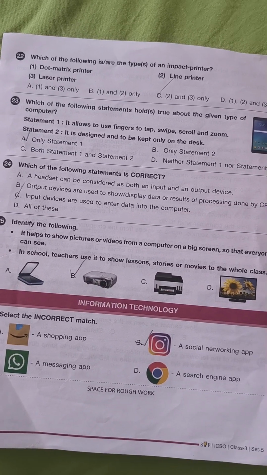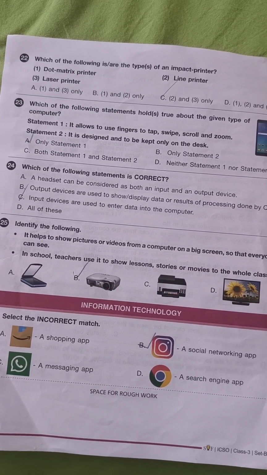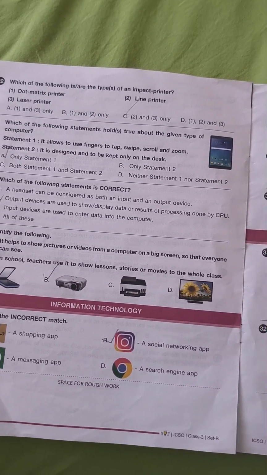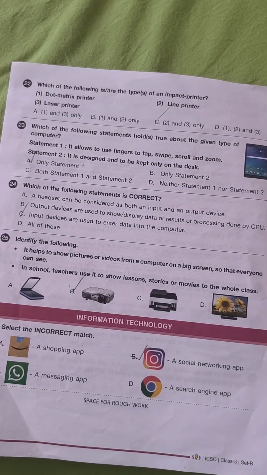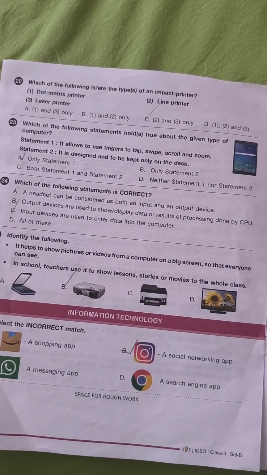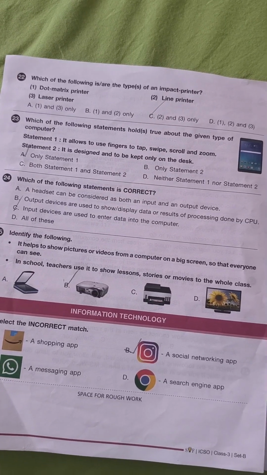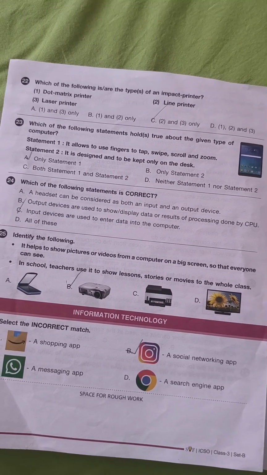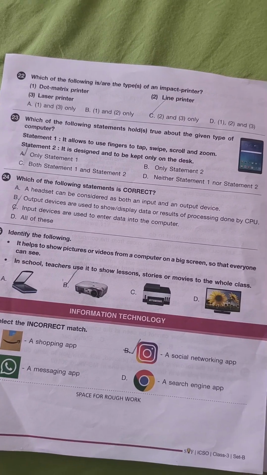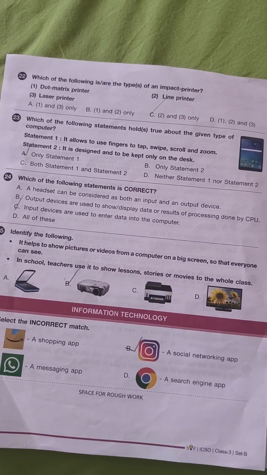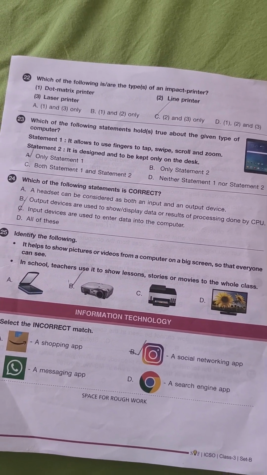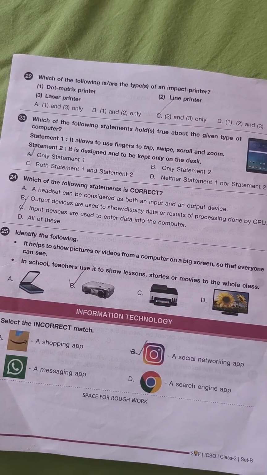Which of the following statements holds true about the given type of computer? Statement 1. It allows you to use fingers to tap, swipe, scroll and zoom, right? Statement 2. It is designed to be kept only on the desk. No, this is wrong, right? This can move anywhere. So option A only is correct.